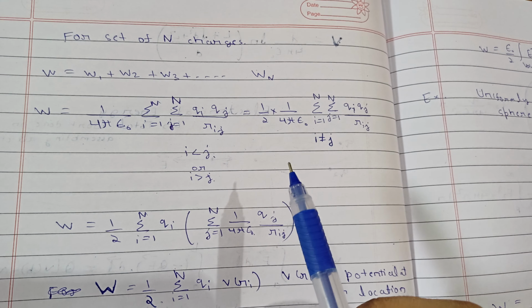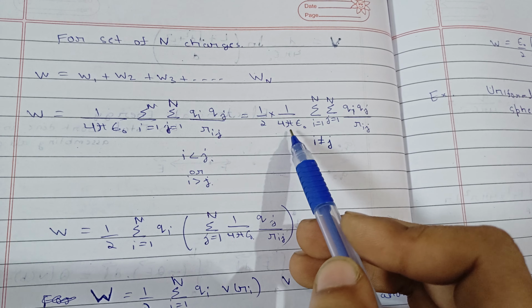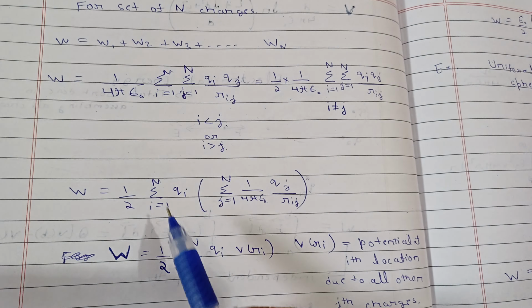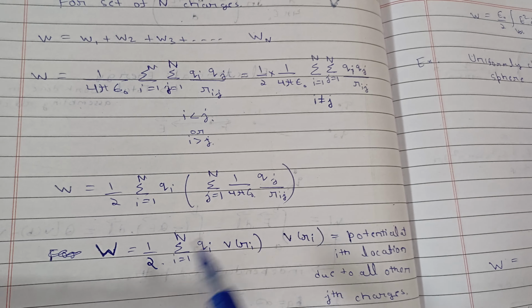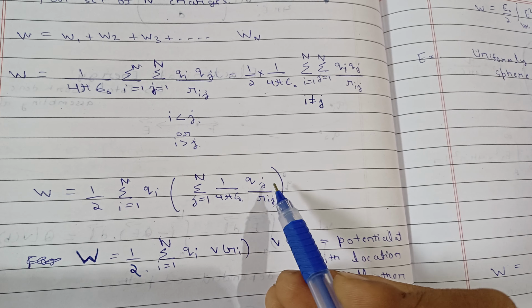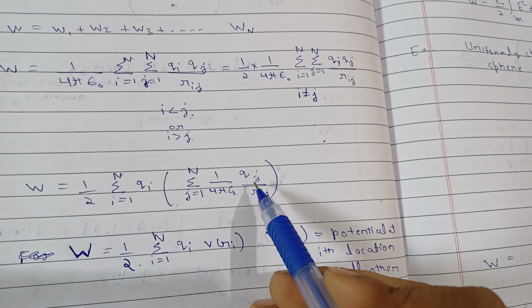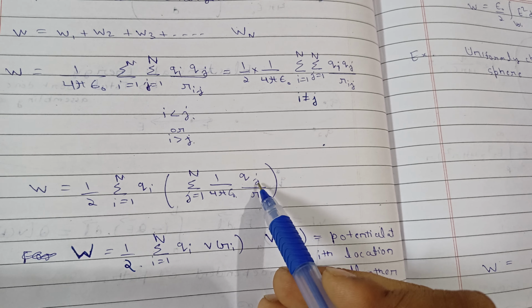So I hope you understand this. Now let's take this qi outside and take this 1 by 4 pi epsilon naught inside with this. So we are just separating them. So sigma i from 1 to n, qi, we can write in this way. Now see what this is. This is the potential at the ith position, meaning at the ith position you are finding the potential for all the jth particles, meaning for q1, that is j is 1.